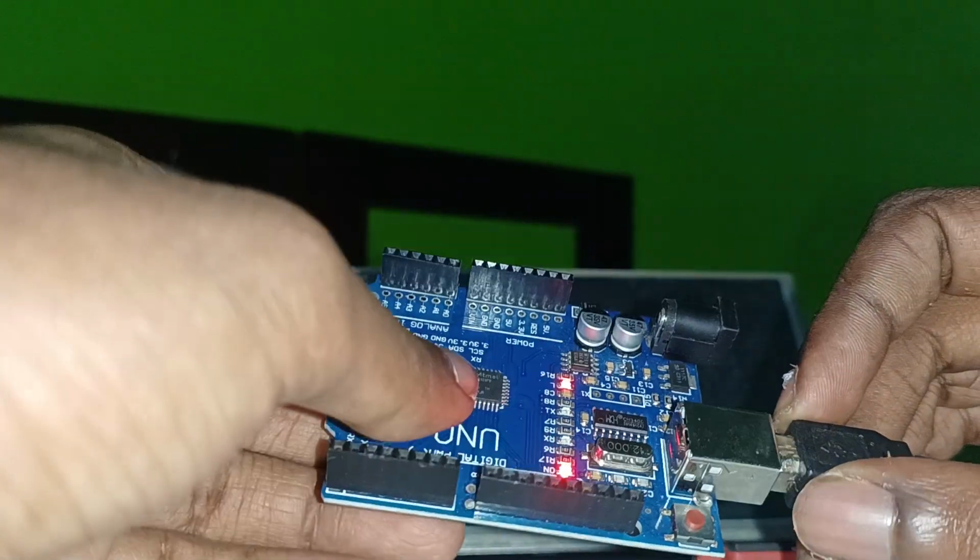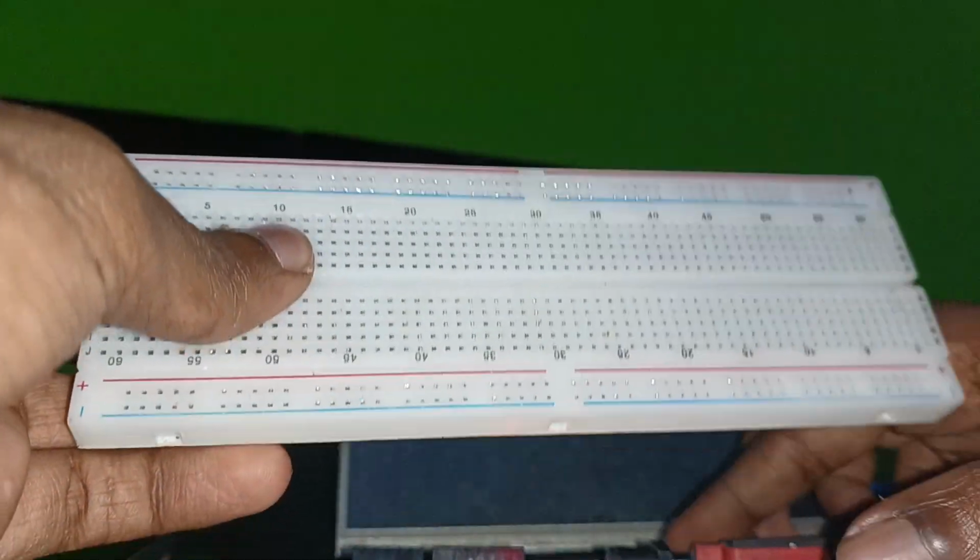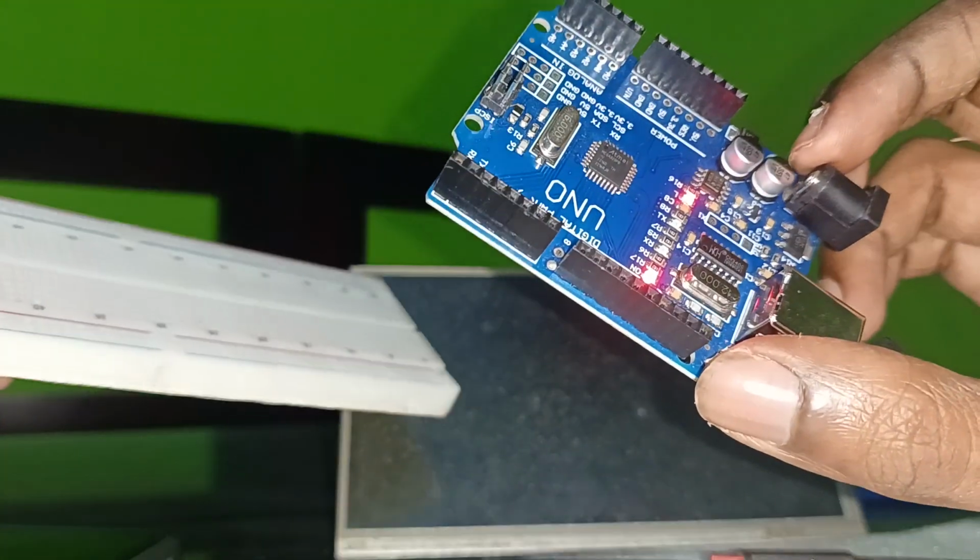In the next part we will see more updates about the breadboard and how to connect this breadboard to our Arduino UNO.